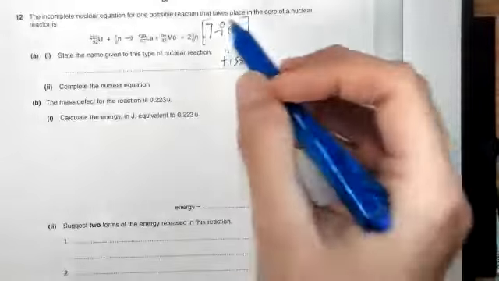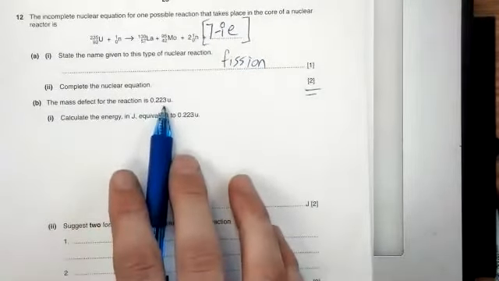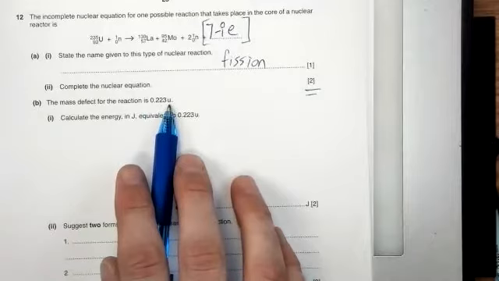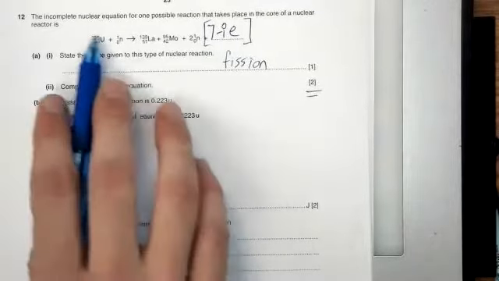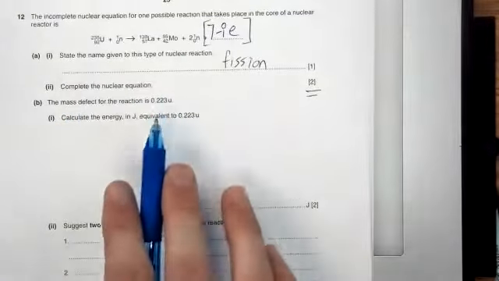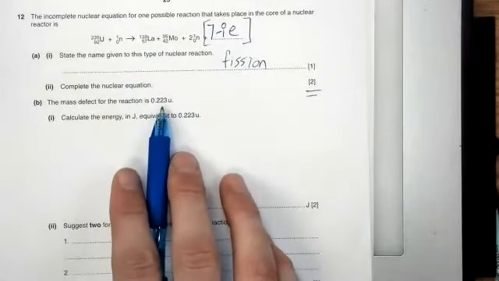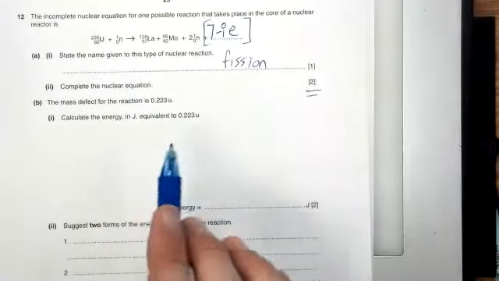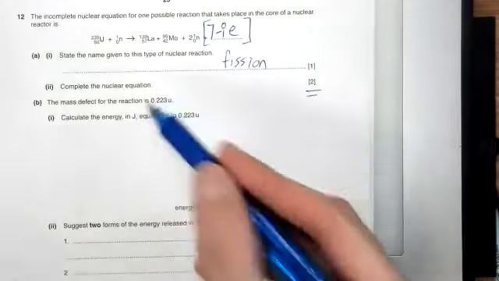All right, so 2 marks for this, 7 electrons. The mass defect for the reaction is 0.223 unified atomic mass units. So we had previously had to add up all the mass over here, add up all the mass over here, do the subtraction to find this answer, the mass defect. This question is a little bit friendlier. It's like saying, hey, we did all that for you. We did that calculation. Trust us that it's 0.223 u. And now all you have to do is convert this into joules.